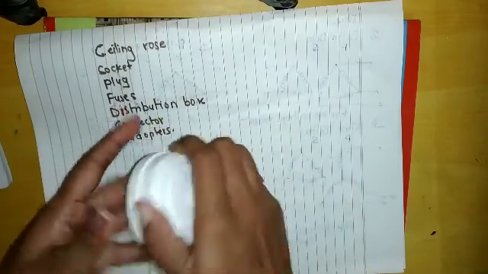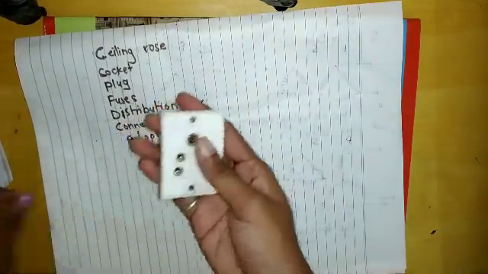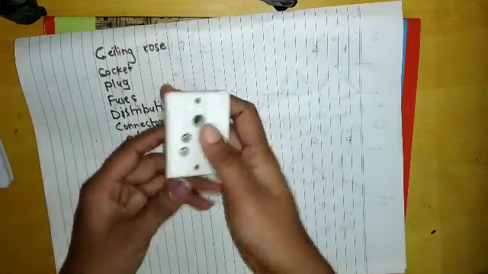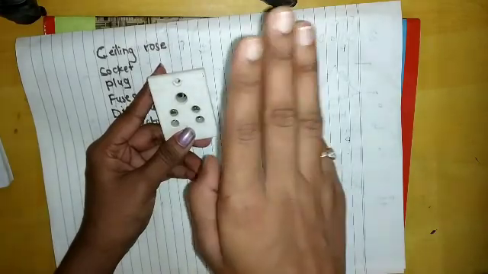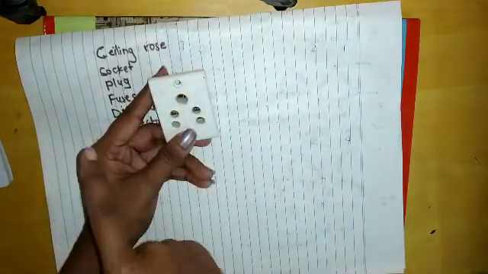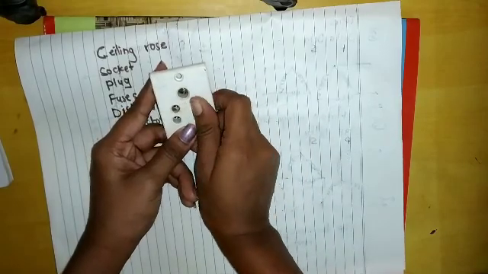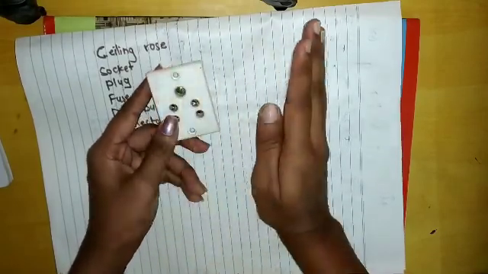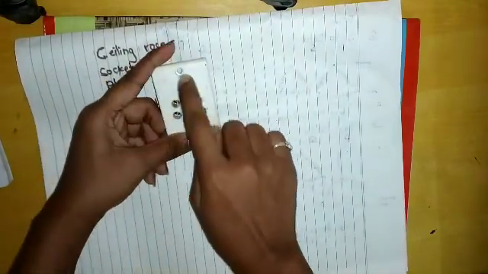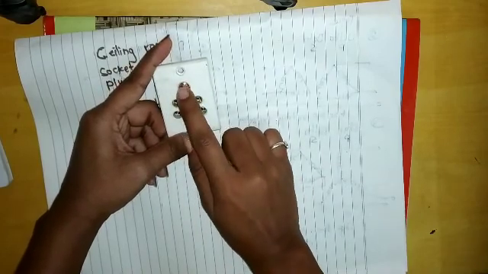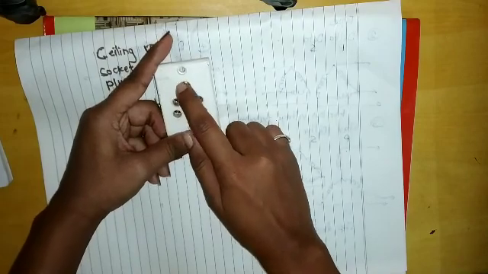Now we will see the sockets. So this is the socket, right? Here you can see how many terminals there are. Basically there are 3 main terminals: phase, neutral and earth. The terminals on the right side are for the phase, right? On the left side, they are neutral. And this third terminal, which is thicker and bigger in cross section, is for the earth.